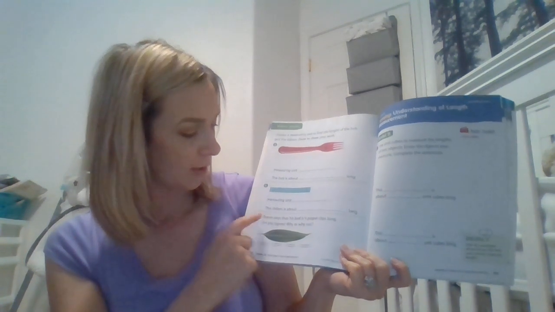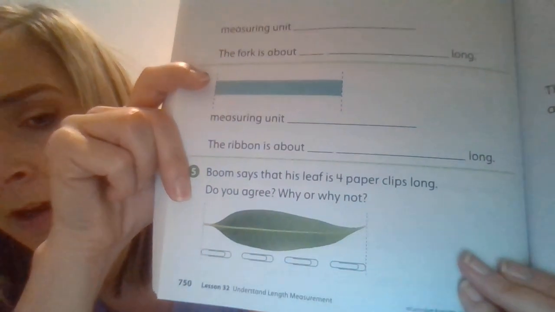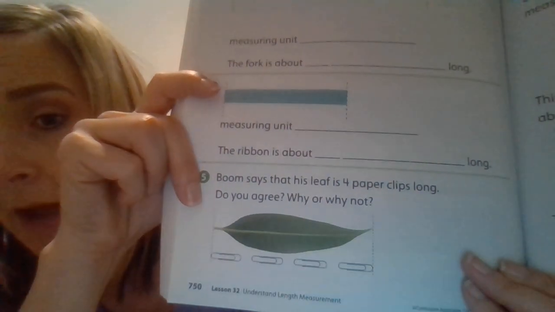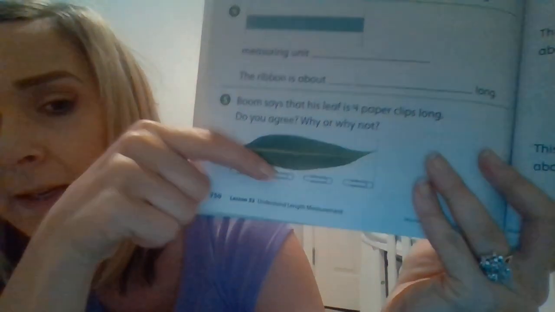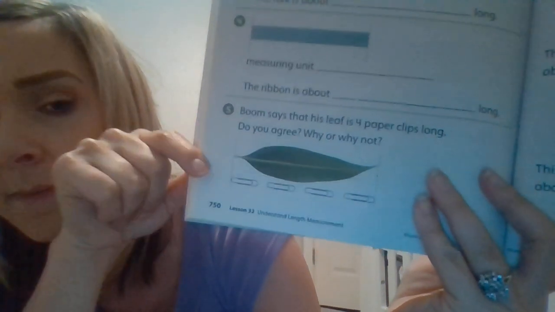Boom says that his leaf is 4 paper clips long. Do you agree? Why or why not? So this is a good one for them to be able to explain how they know it's 4 or how they know it's not 4. So do they have to be touching? What about the spaces in between? Those would be good conversation starters.